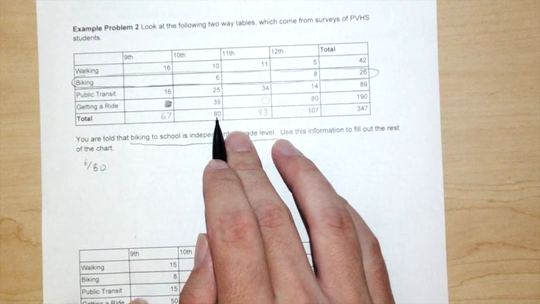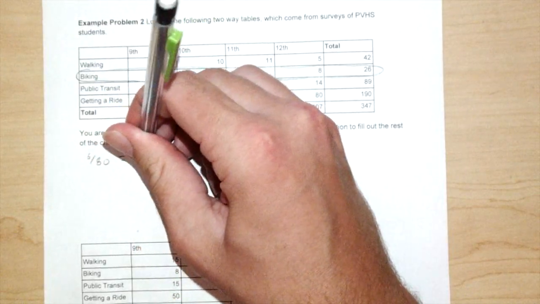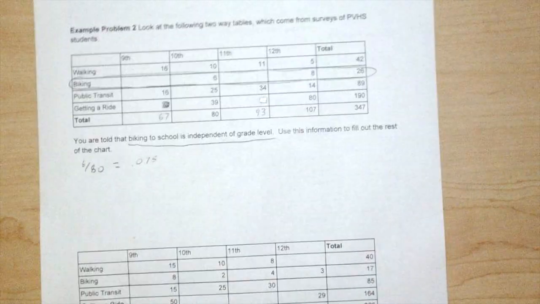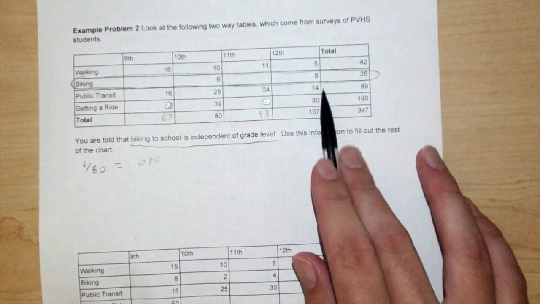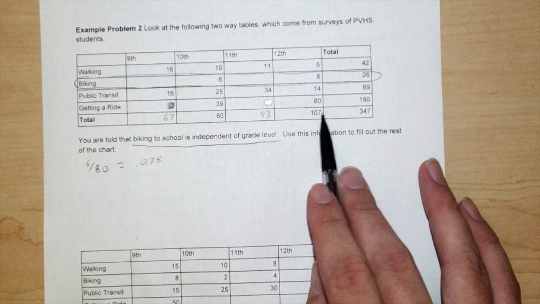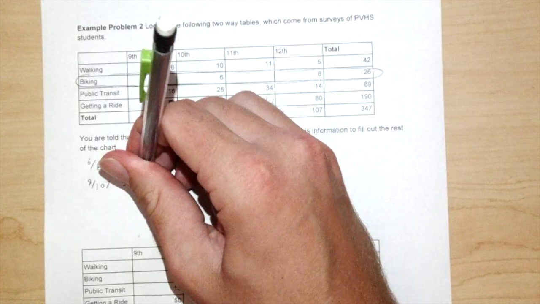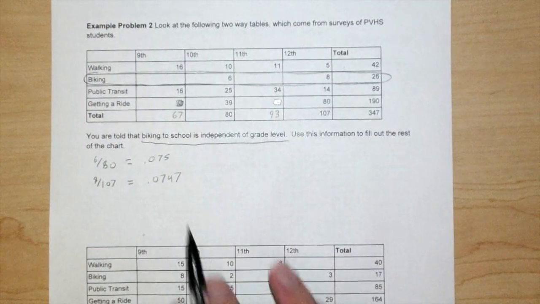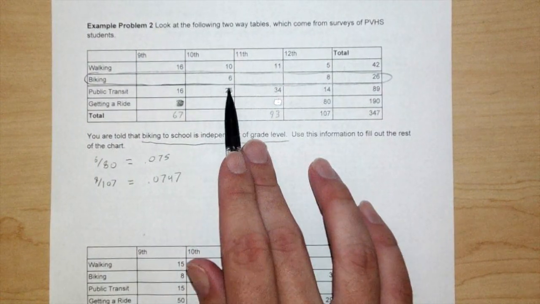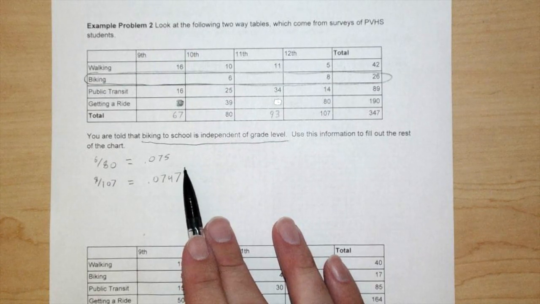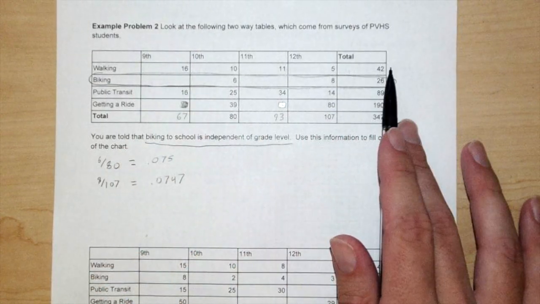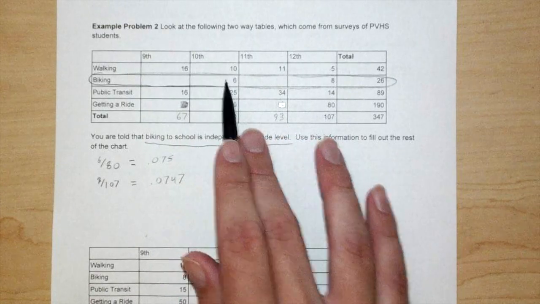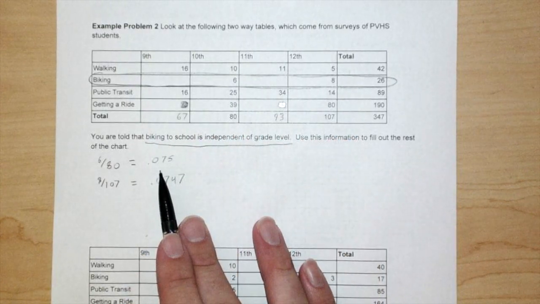We have 6 divided by 80, which is 0.075. And just to check, we could do 8 divided by 107, which is 0.0747. Whenever you have percents that are that close, we know that means they're independent. So for every grade to be independent, all of these percents have to be 7.5%.